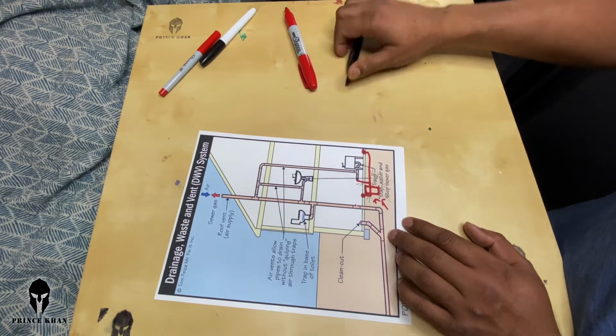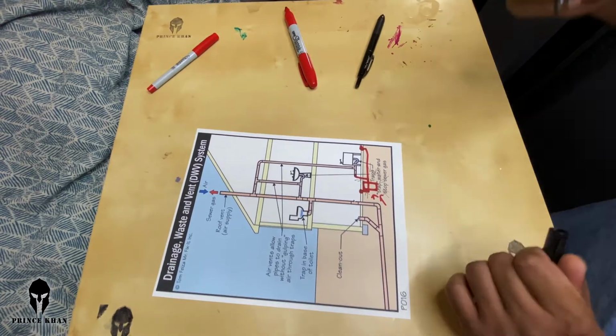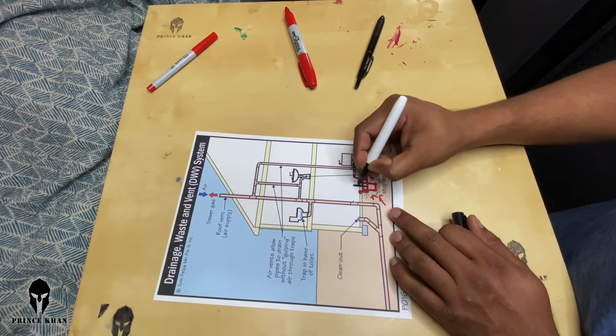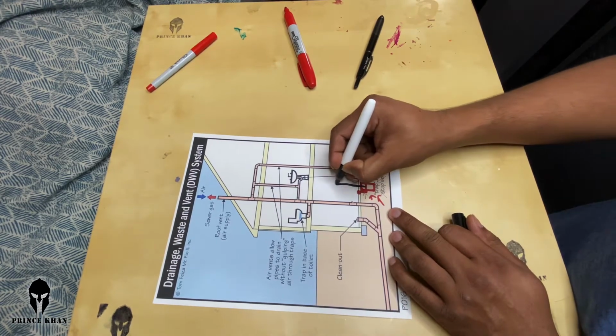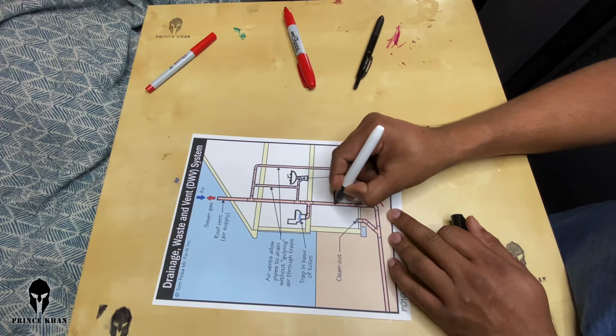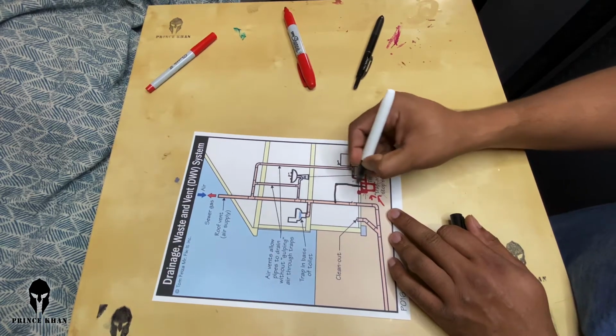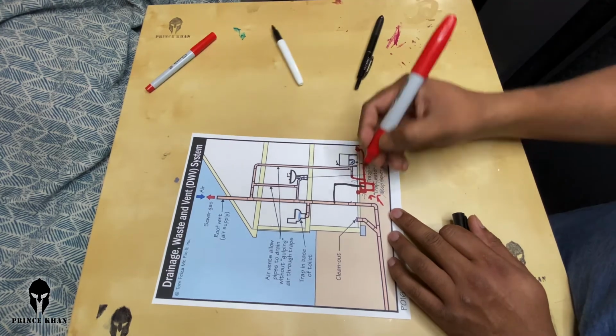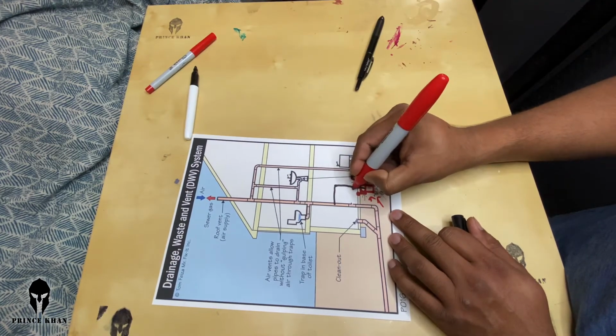And then from that point, the pump will pump this water up and feed it somewhere in the middle. So this is a closed system and it has a one-way valve.